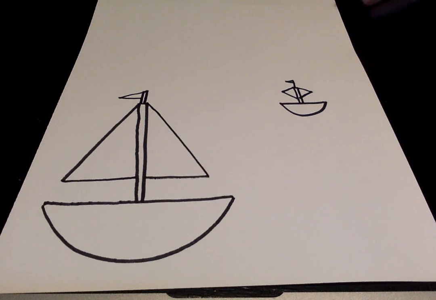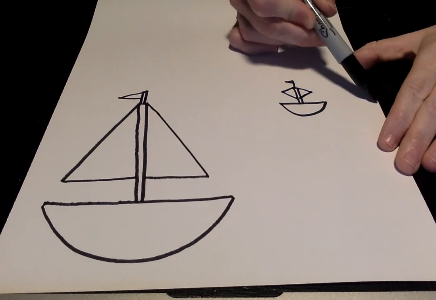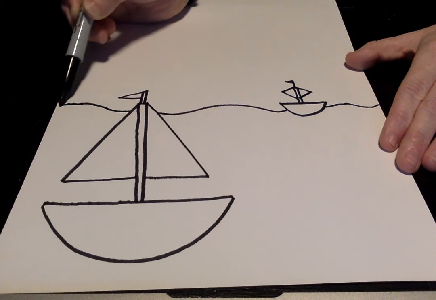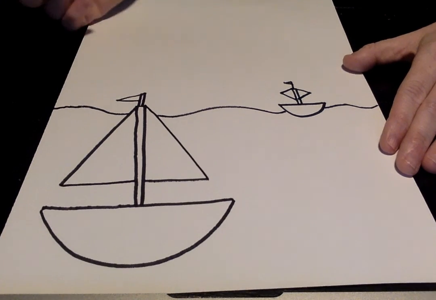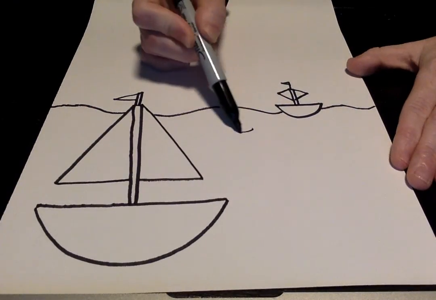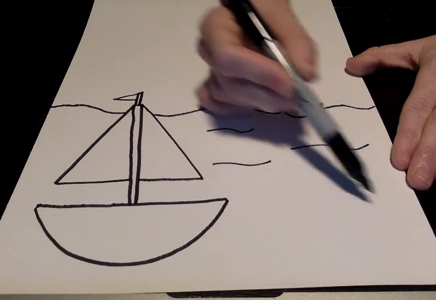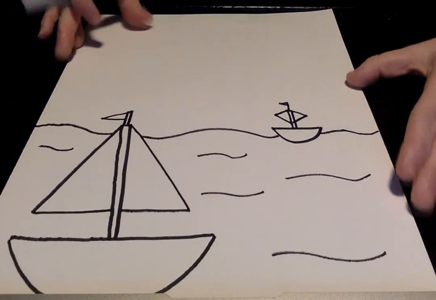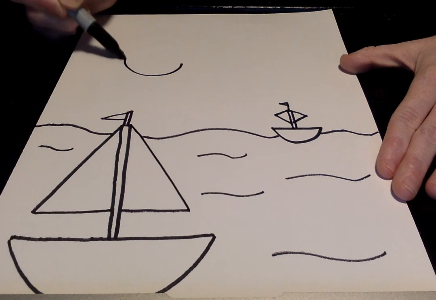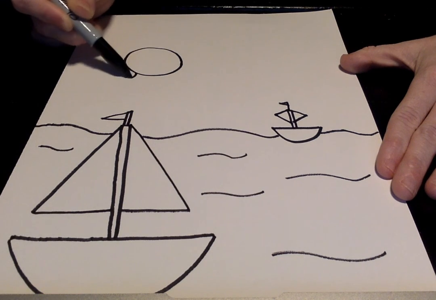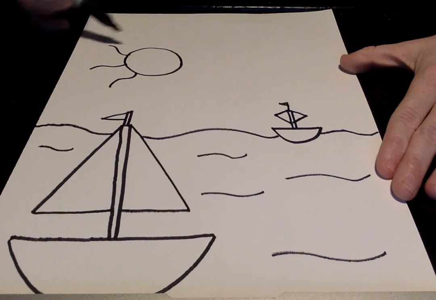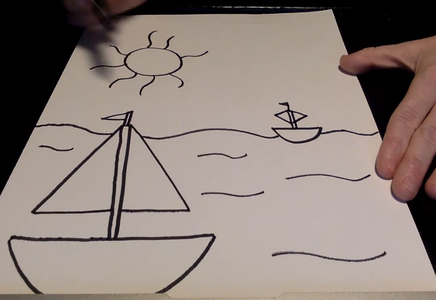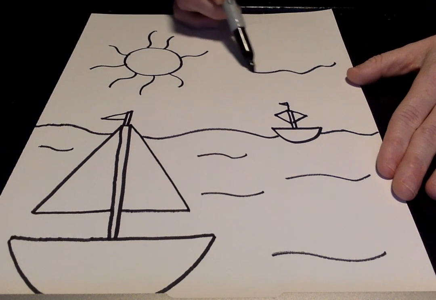Now, I don't want my sailboats to look like they're floating in the air, so I'm going to add some water. And I'm going to do that with a wavy line. Okay, so now this says that all down here is my water, and all at the top is going to be my sky. In my sky, I want to make a sun, and I'm going to make some wavy lines for my sun rays.